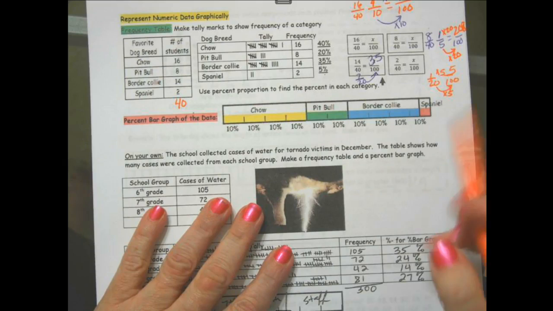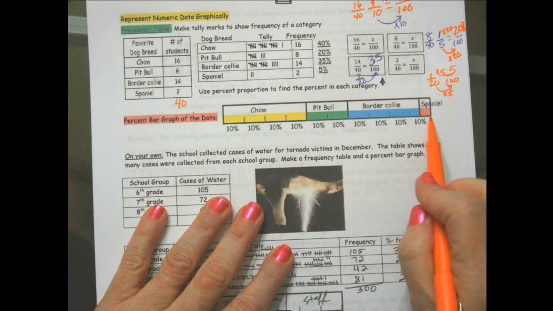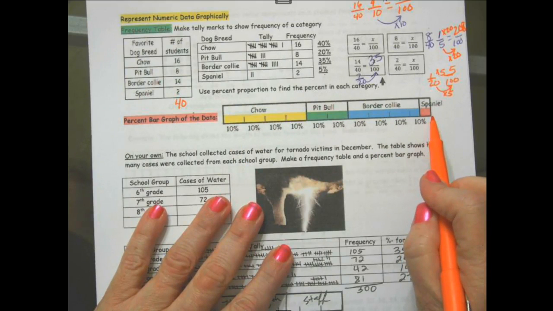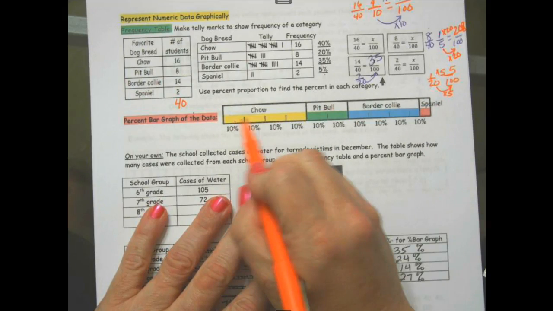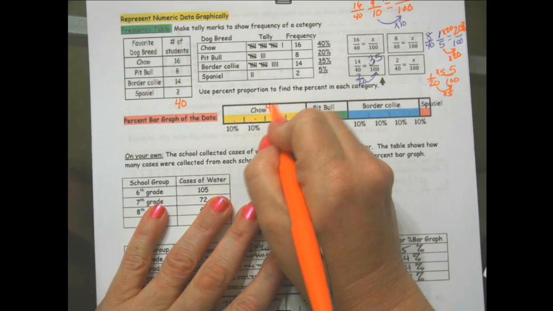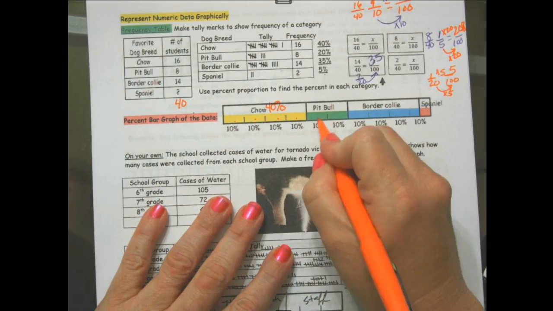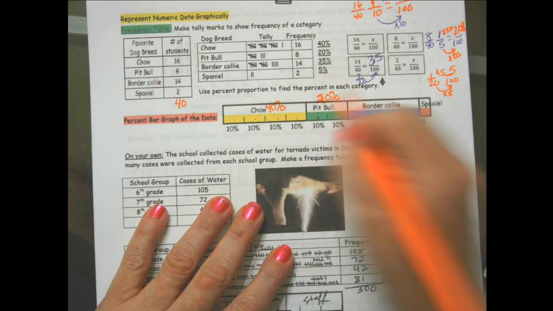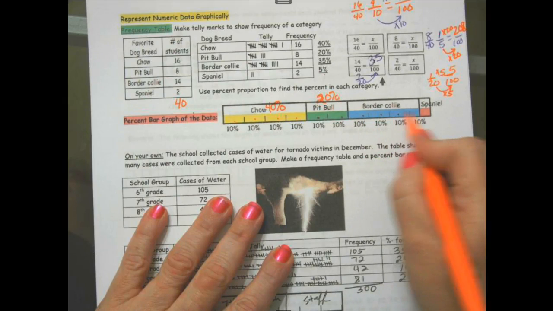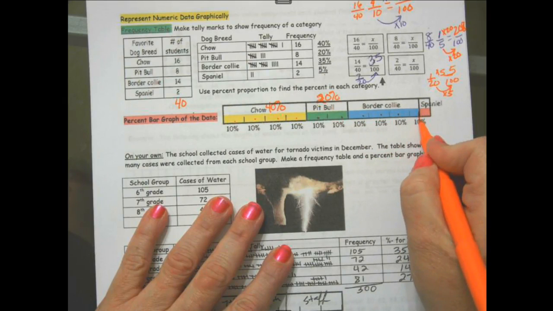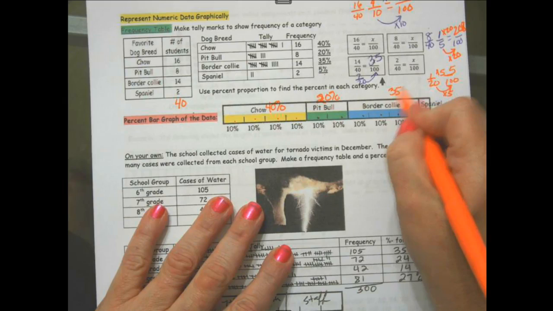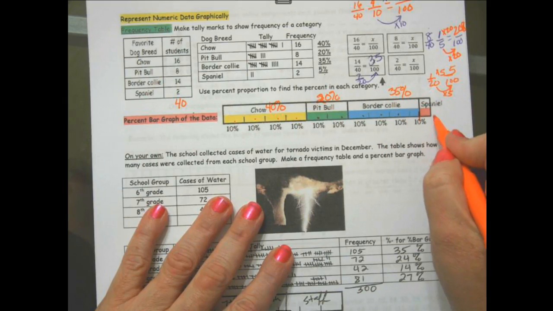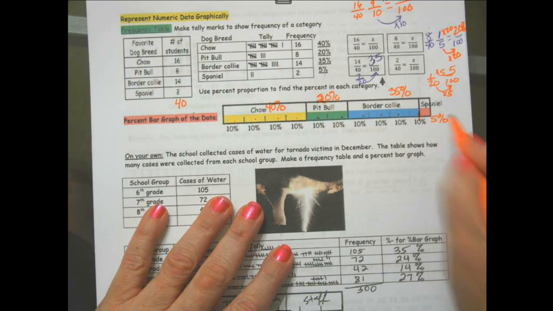This is a percent bar graph. The whole thing is 100%. 10, 20, 30, 40, 40% for Chow. 10, 20, 20% for Pit Bull. 10, 20, 30, and then half, 35% for Border Collie. And this looks like half of 10, which is 5% for Spaniel.